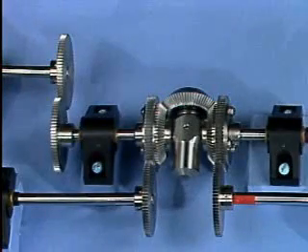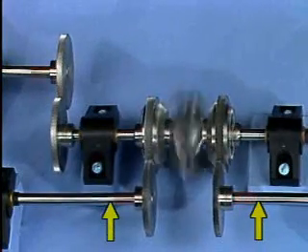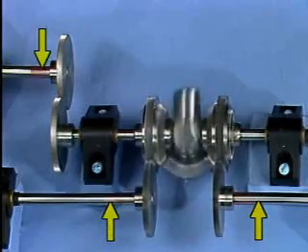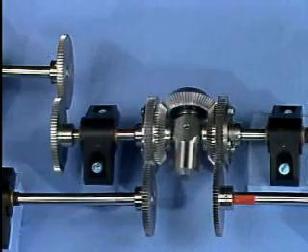Okay, now let's see what happens when these 2 shafts are turned. As you can see, this shaft turns. As we've seen from this example, a differential can have multiple inputs or outputs. Another function that a differential performs that's less obvious is its ability to compare multiple inputs and provide a corresponding output.